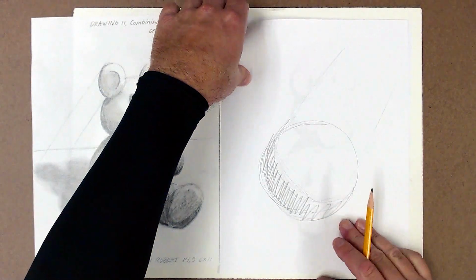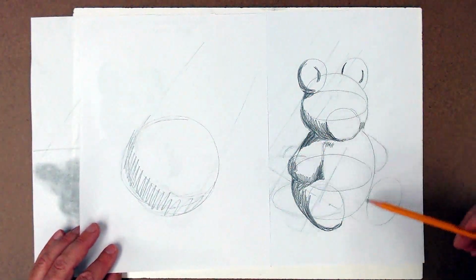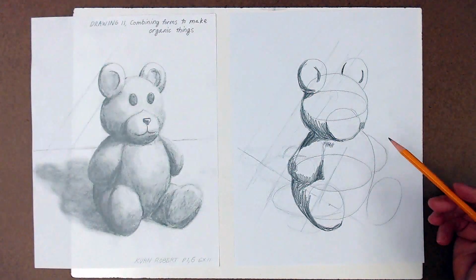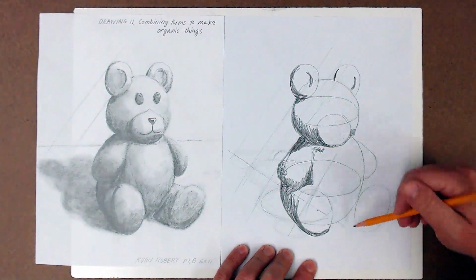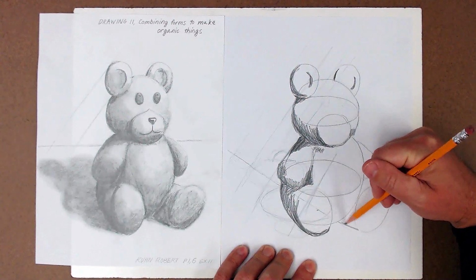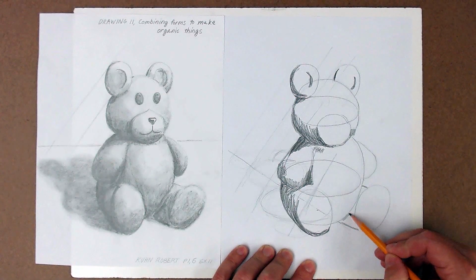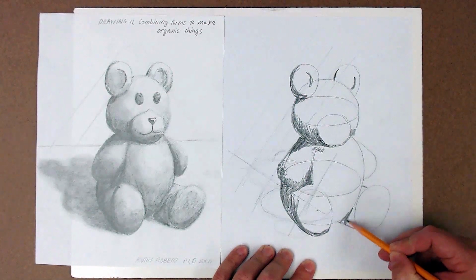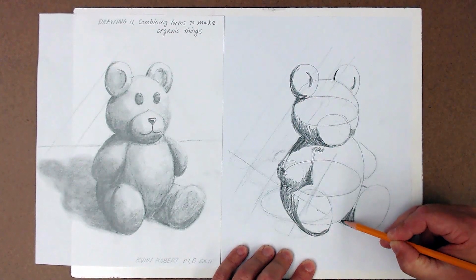So same thing, same exact thing with this bear, because it's just a sphere. You know, you can even break the human face down into smaller little areas like that, and so get really good shading on a face too. Much more complex than this bear, but same thing entirely.